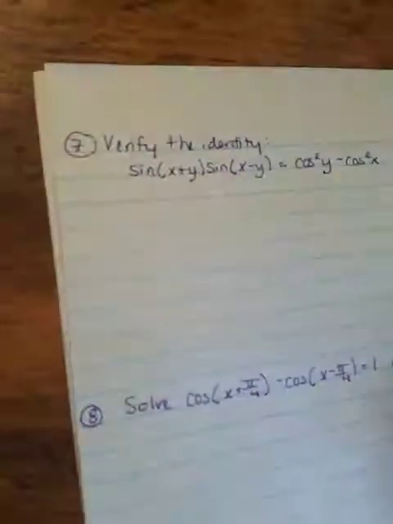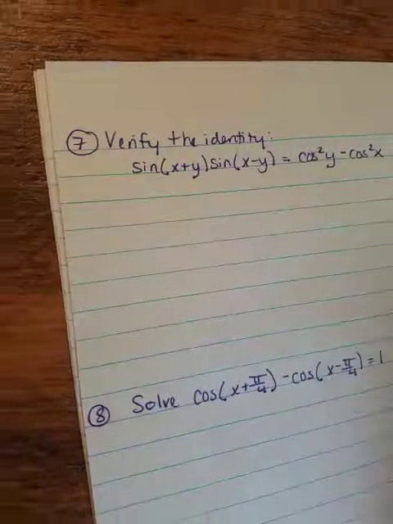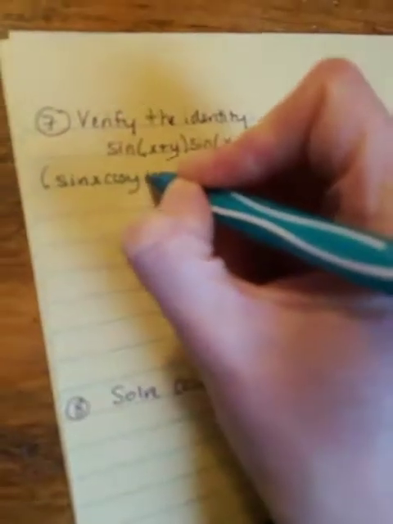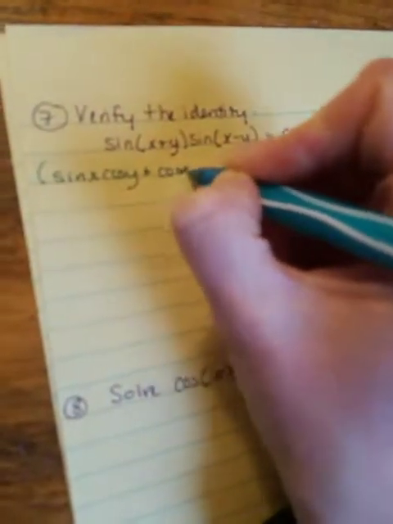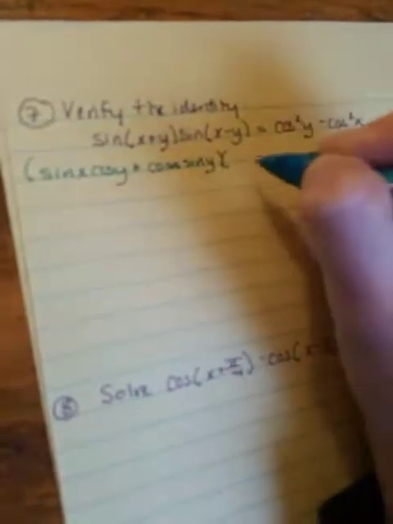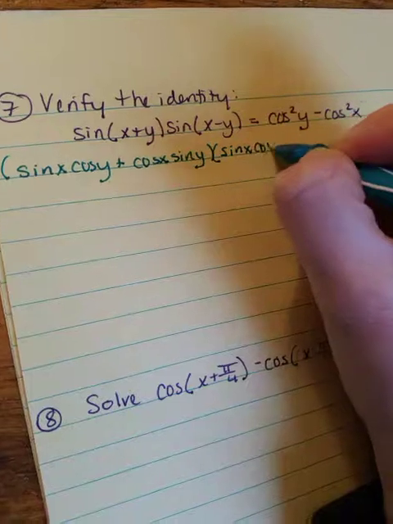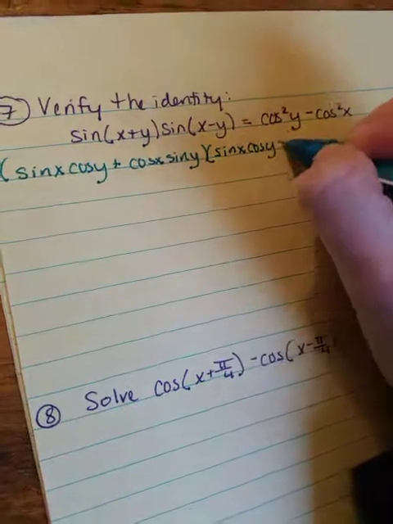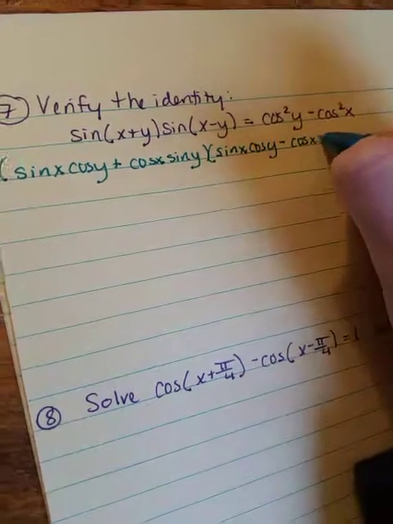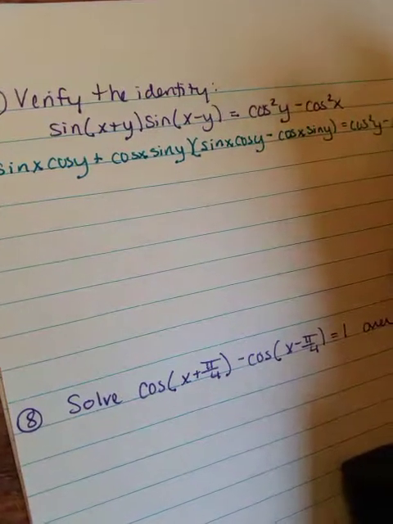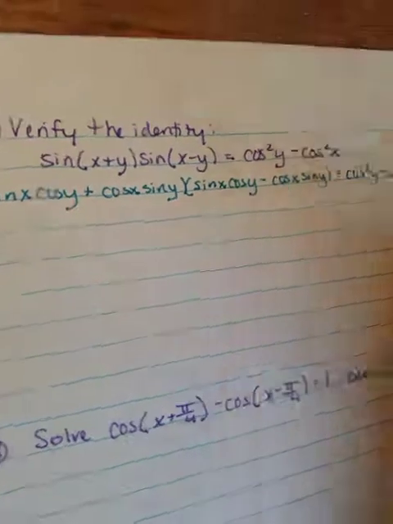So for the sine of x plus y, that's going to be sine of x cosine of y plus cosine of x sine of y. Okay, and then for the sine of x minus y, that's sine of x cosine of y minus cosine of x sine of y. Nothing changed on the right, so I'm going to write that out.